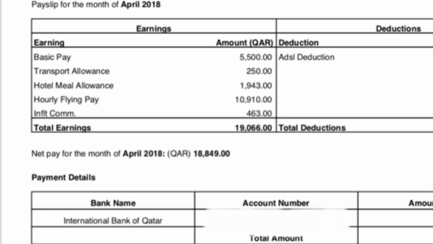So coming on to the hotel meal allowance, which is 1943 riyals for this month. This was accumulated and all of these things were added, and this is the sum that I received in that particular period. So let's move on to the hourly flying pay, which is going to be the highest amount in your salary slip, because this one is not fixed and it changes according to the hours you fly. So let me explain this to you.